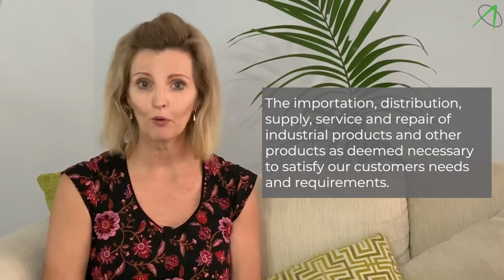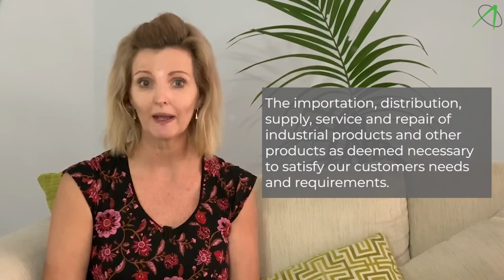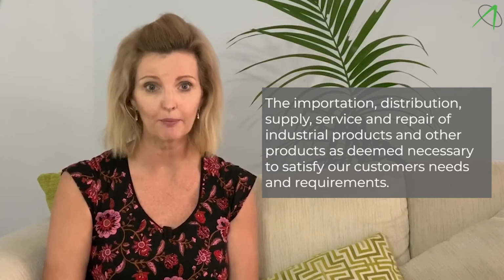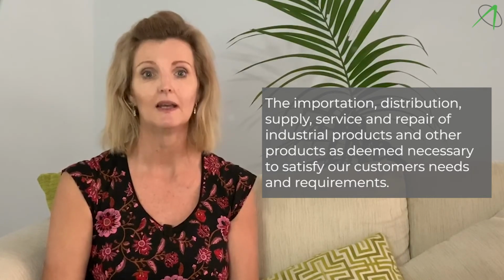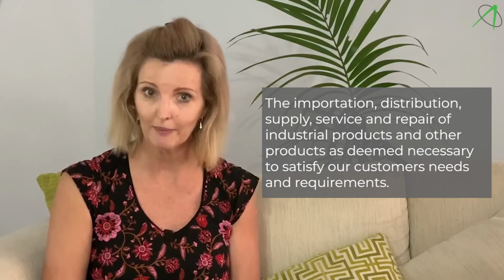And finally, the third example is the importation, distribution, supply, service and repair of industrial products and other products as deemed necessary to satisfy our customers' needs and requirements.